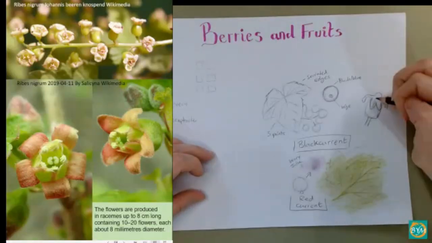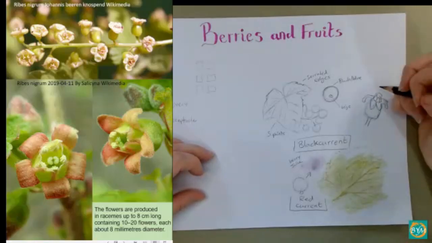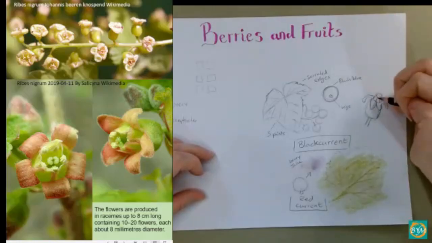And then inside that, we have another little structure. So these are the petals. They are perhaps a little bit more understated, dare I say boring looking. And inside of those, you can see stamen.